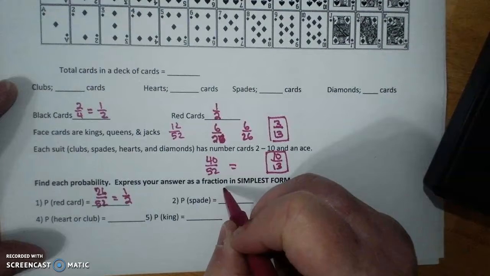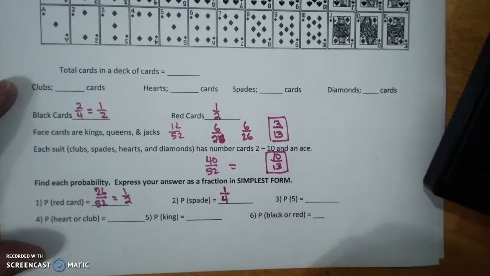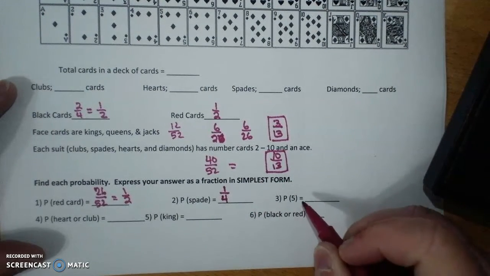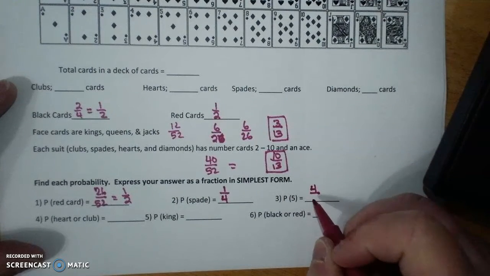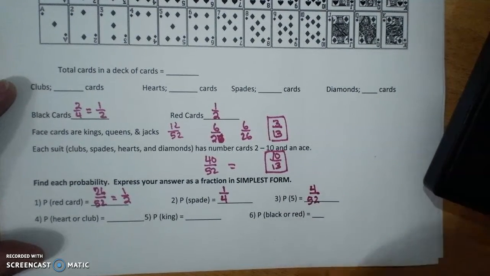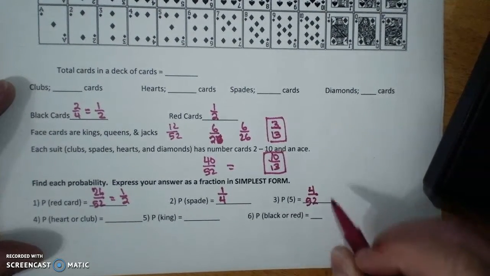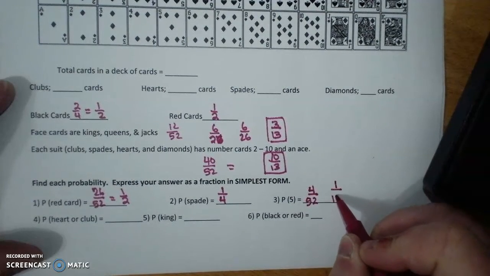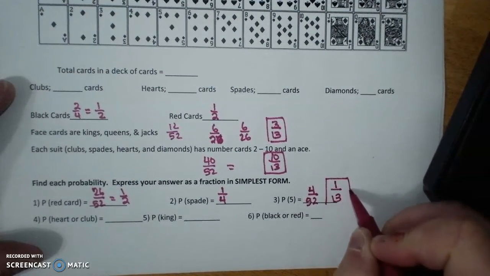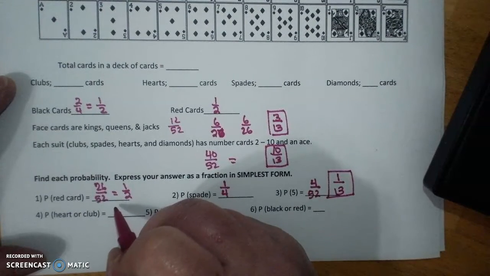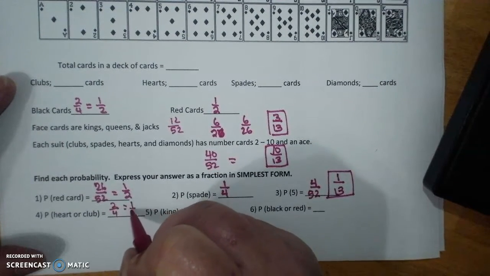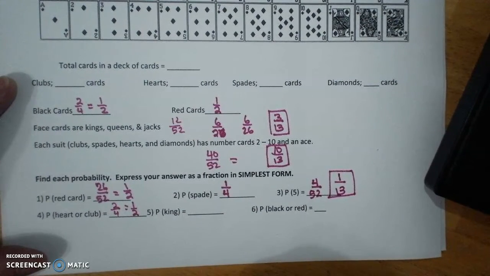Picking a spade. That's 1 out of 4. Picking a 5. There's 4 out of 52, which is 1 out of 13. Heart or club, 2 of the suits out of the 4 suits, and half of the deck is a heart or club.